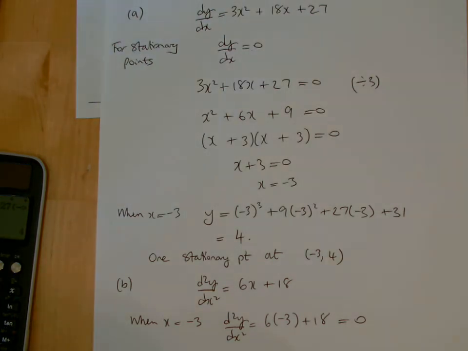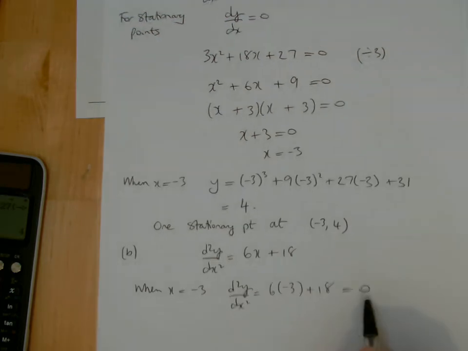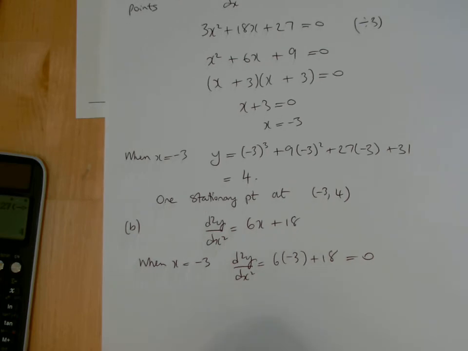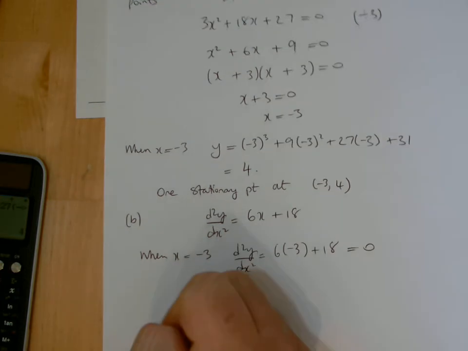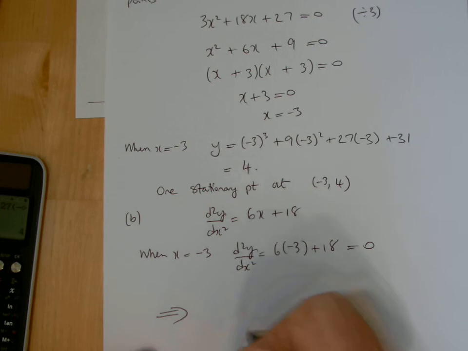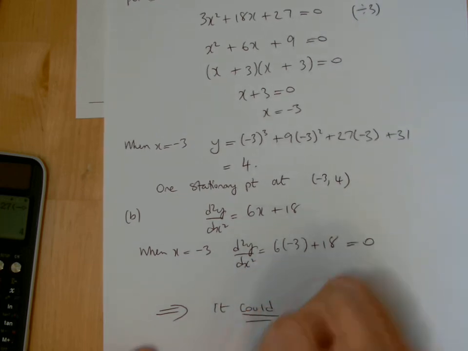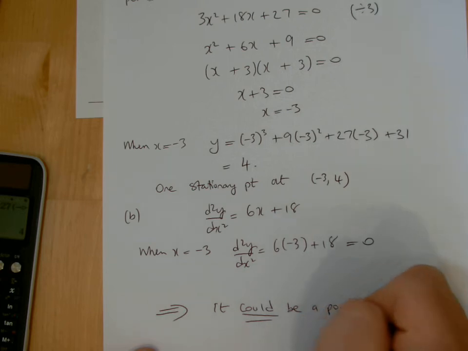If it's 0, it's not positive and it's not negative, so you can't say it's a max or a min. Even though it's equal to 0, we can't be certain that it's a point of inflection. It could still be a max or a min. So when it's equal to 0, we say this implies it could be a point of inflection. It's important to mention that.